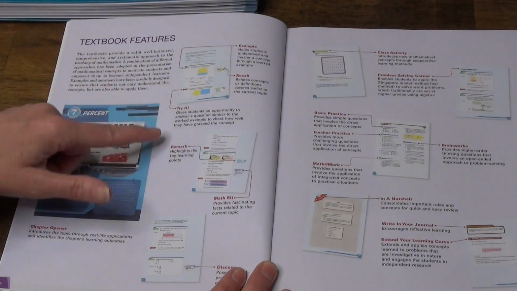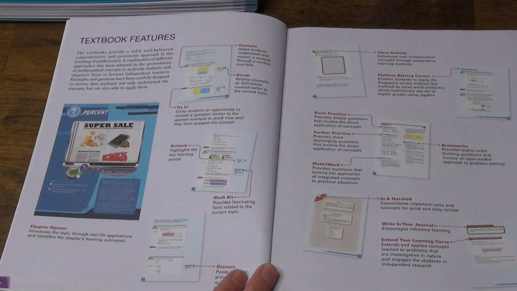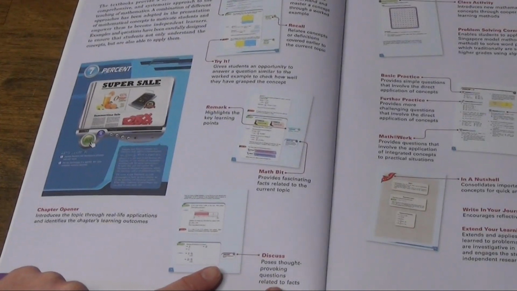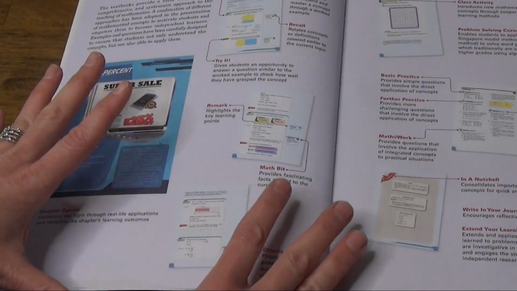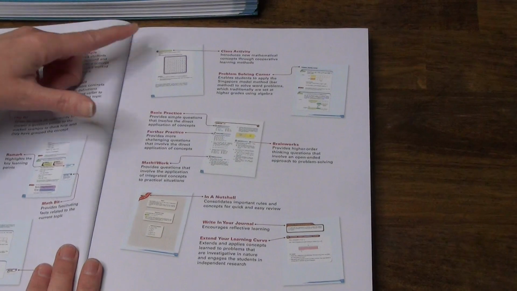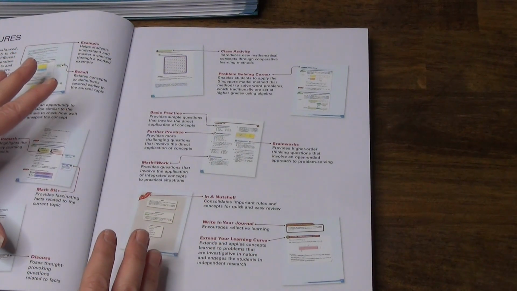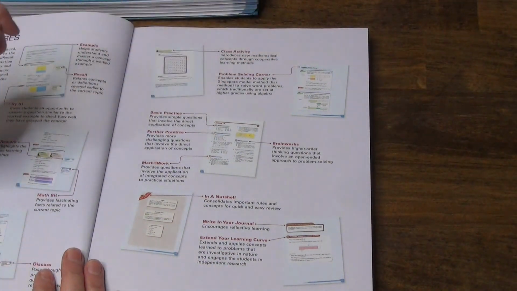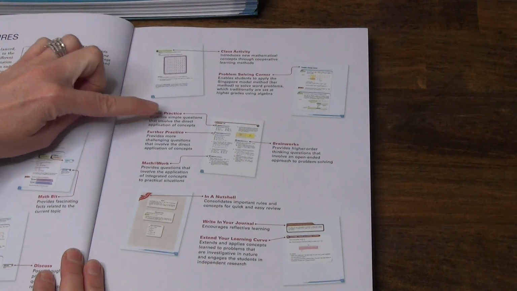There's going to be little recall sections where it's bringing concepts or definitions that have been covered earlier to the current topic. We have different remarks in these little side bubbles. There's little math bits there that provide fascinating facts related to the current topic. Then we have little discussion boxes here that pose thought-provoking questions related to what we're learning. Over here, we have a little class activity. Again, this is built for the classroom, just like our other levels were. Very easy to accommodate for a homeschooler though. We have little problem-solving corners. We have a basic practice.